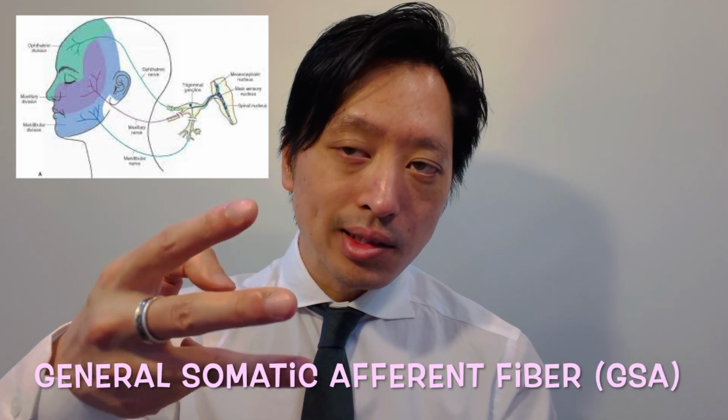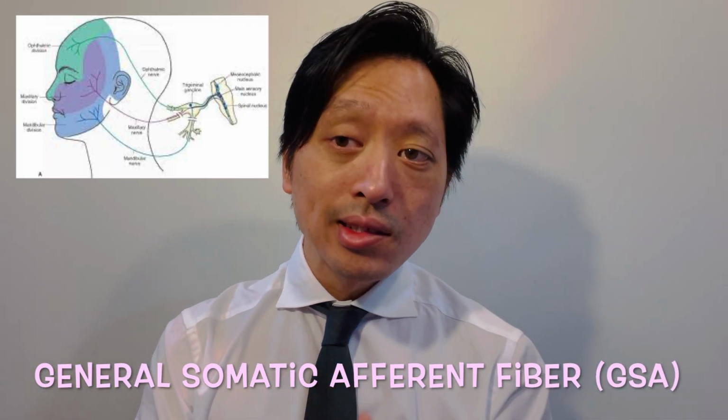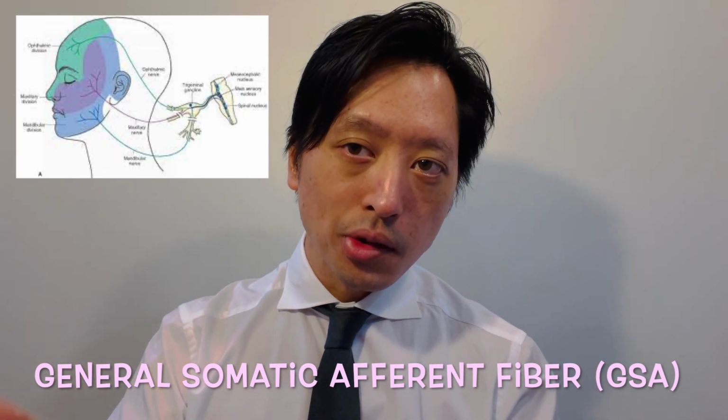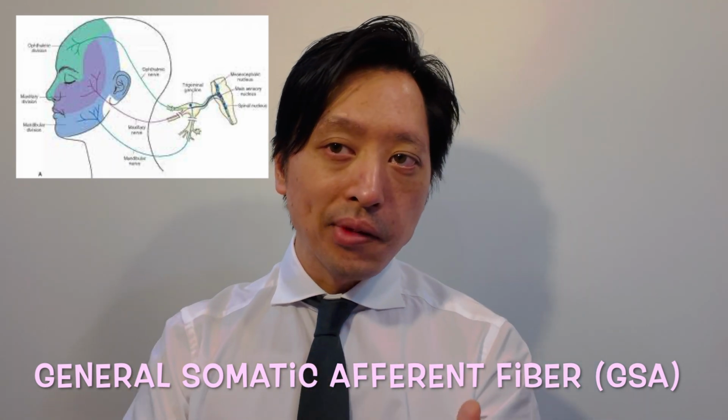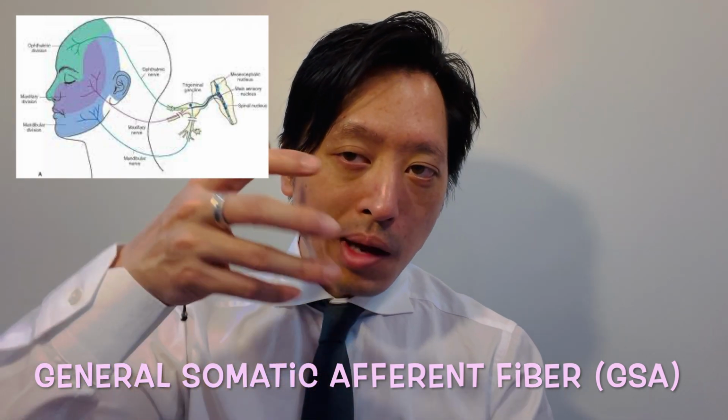What kind of fiber do these branches carry? These branches carry a sensation fiber called GSA, General Somatic Afferent fiber. That fiber carries the sensation, the pain, the temperature, the touch back to the brain, telling your brain that now somebody's touching my face or things like that.